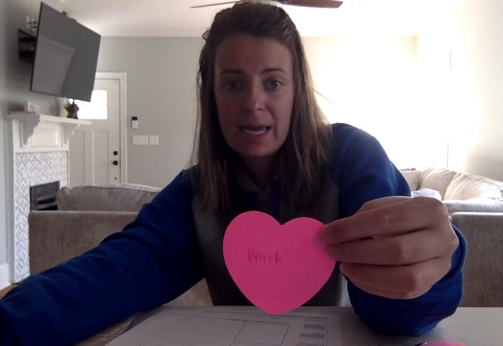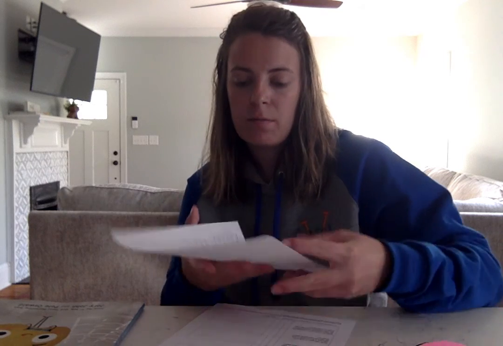So if they didn't have the right picture for a wink, then they would draw the right picture and make the sentence make sense, and then they would explain why they drew the first picture and what they thought it was, and then why they realized that, oh, that was my mistake, I'm going to change this and make it the correct thing. So they just explain why they thought that at first and then how they know it's true now.